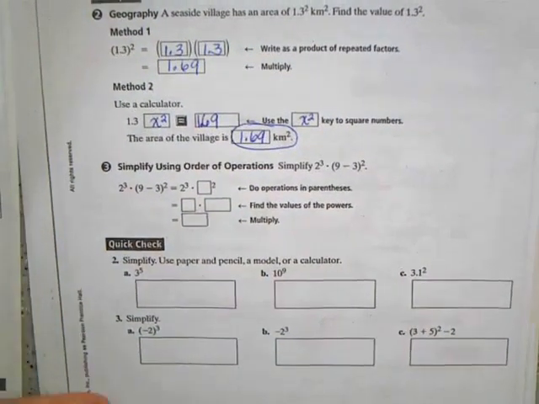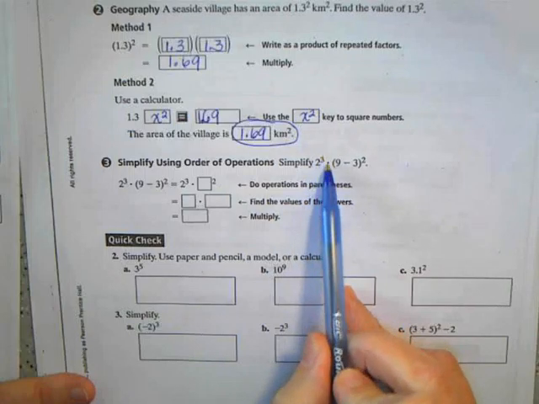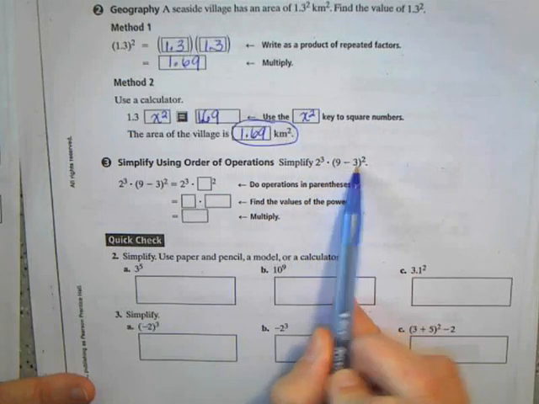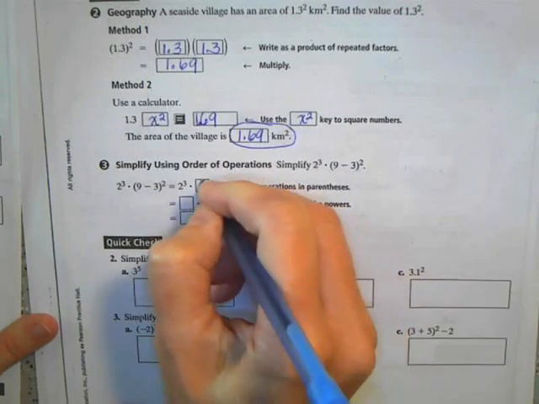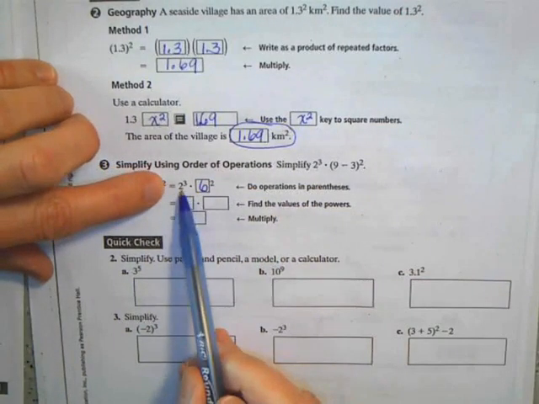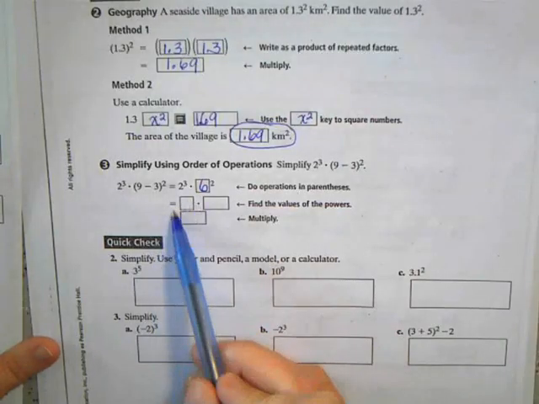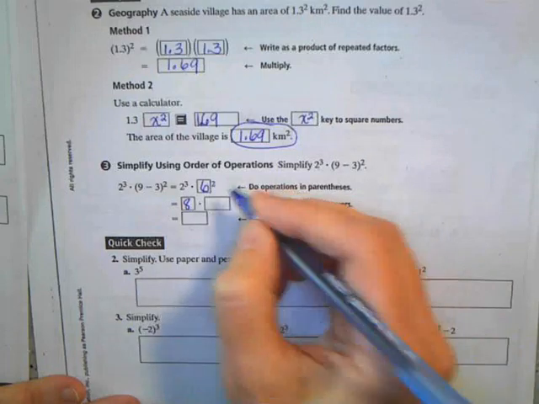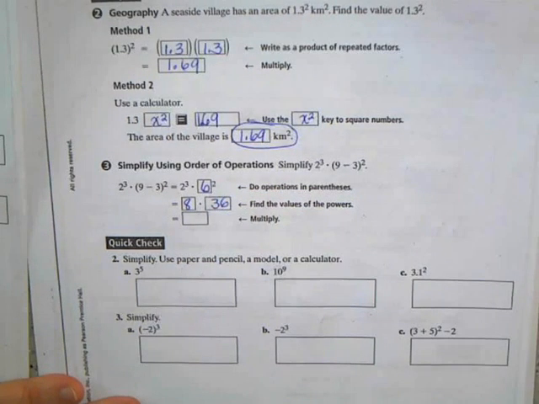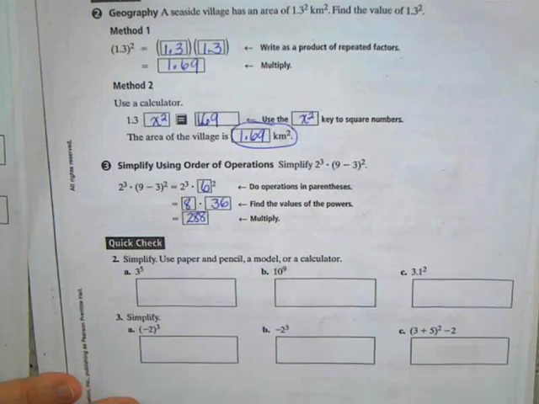Okay, and then here is an order of operations question. We want to simplify 2 cubed times the quantity 9 minus 3 squared. So I'm going to do operations in the parentheses first. So 9 minus 3 is 6. So after I've done my first simplification step, I'm left with 2 cubed times 6 squared. Okay, find the values of the powers. 2 to the third power, remember, is not 2 times 3, but it's 2 times 2, which is 4, times 2, which is 8. 6 squared is 6 times 6, or 36. And when you multiply 8 times 36, you should get 288.